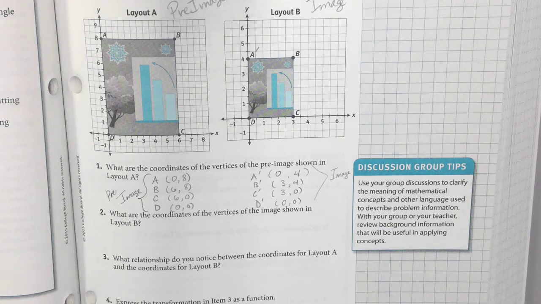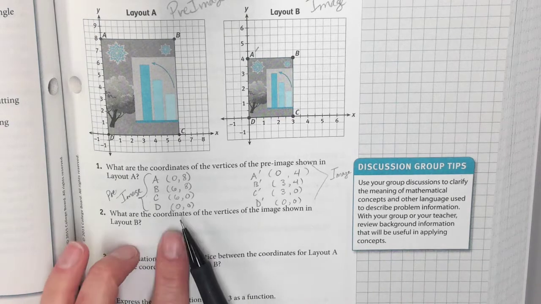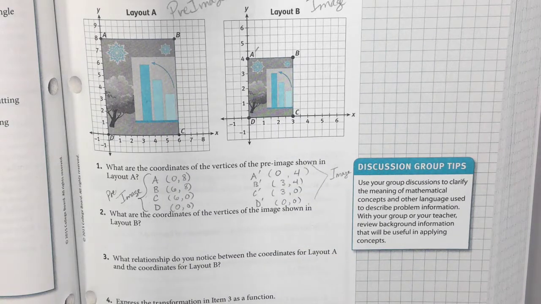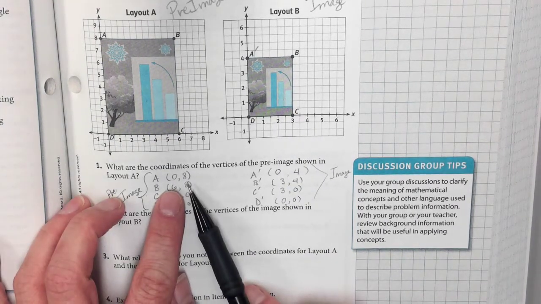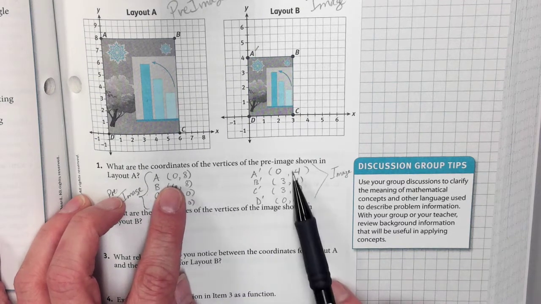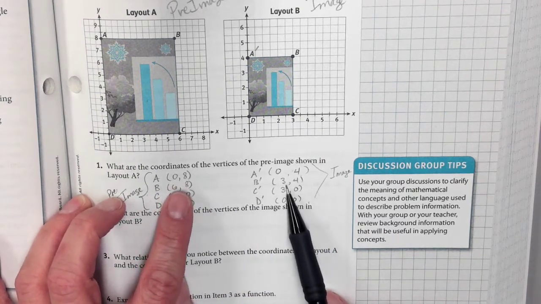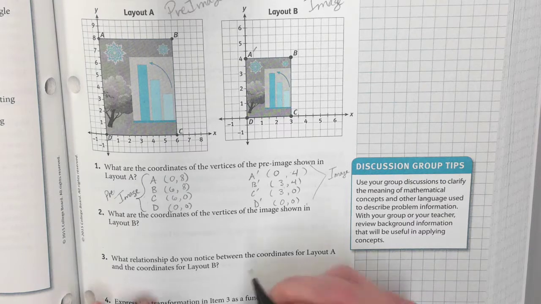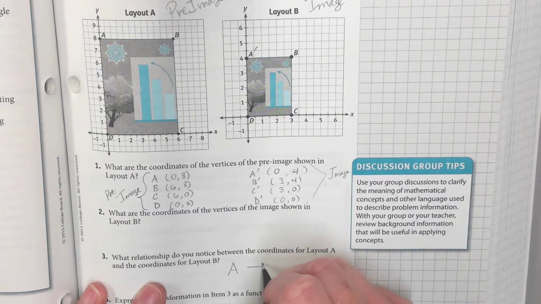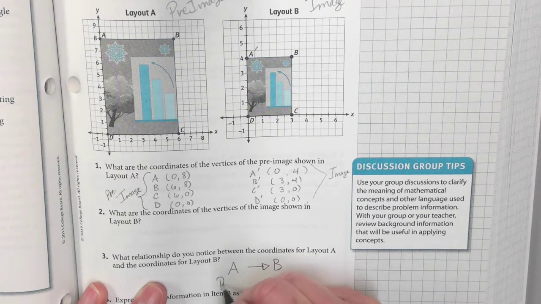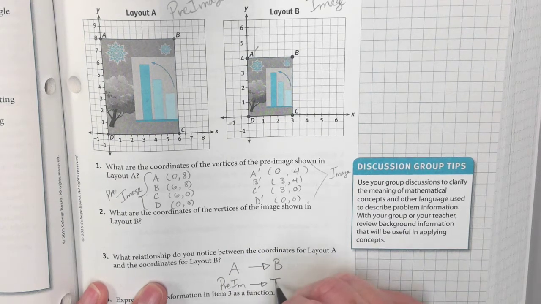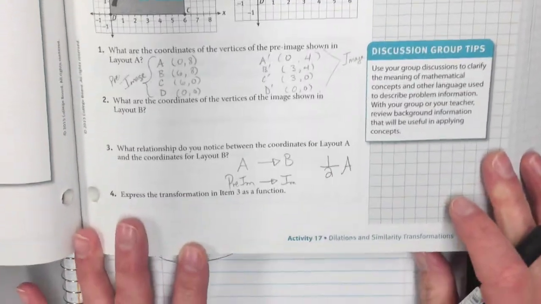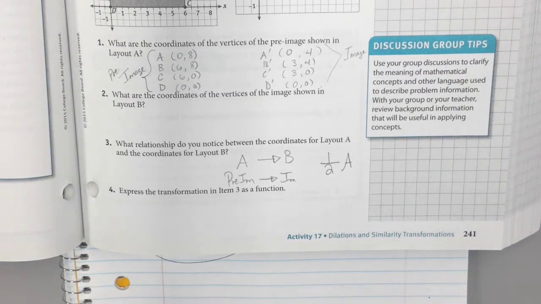Okay, well, what on earth is going on? How can we make the connection between the pre-image and the image based on the picture that we see and the actual coordinates? Well, if you guys notice what's happening here in the 0, 8 to 0, 4, we cut it in half. The 6, 8 to the 3, 4, we cut that in half. In fact, we've cut everything in half. So to go from the pre-image to the image, we are taking half of the original. Sorry, I didn't realize how low down that was on the picture.